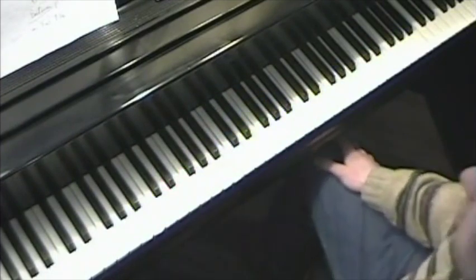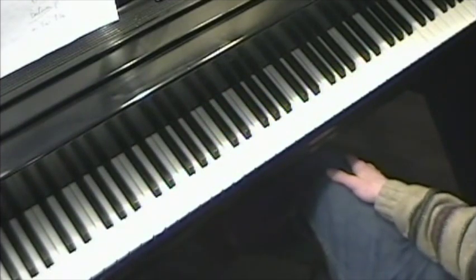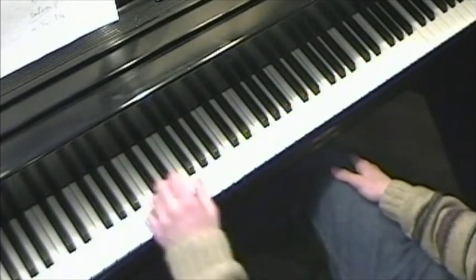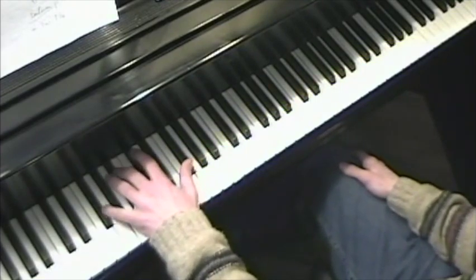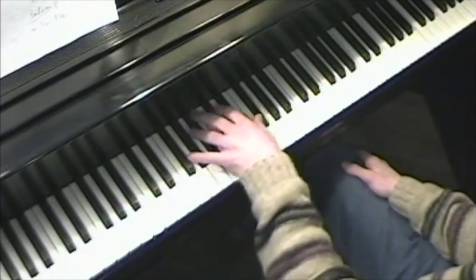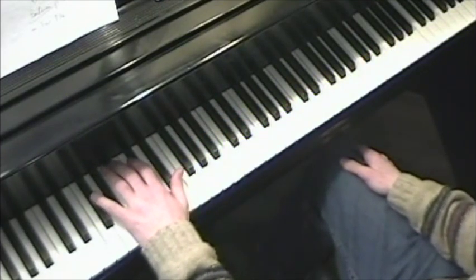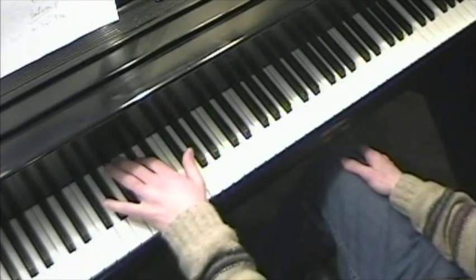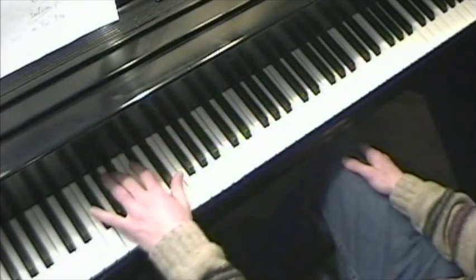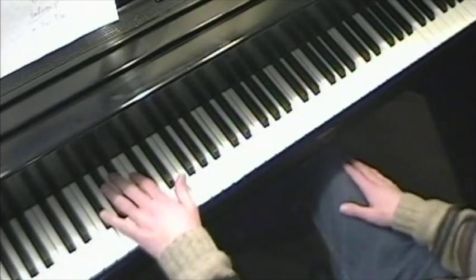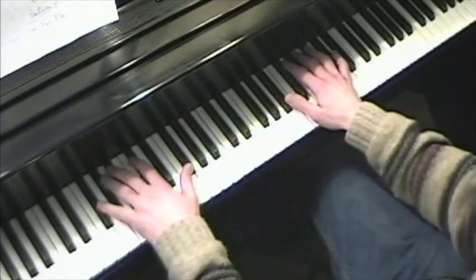Now, for instance, this is a good key to try to learn to improvise upon. Why don't you set up a simple going pattern like this? The left hand fingerings are 5, 3, 2, 1, and then 3, 2, 1 again. And then have a little simple tune on top of that.